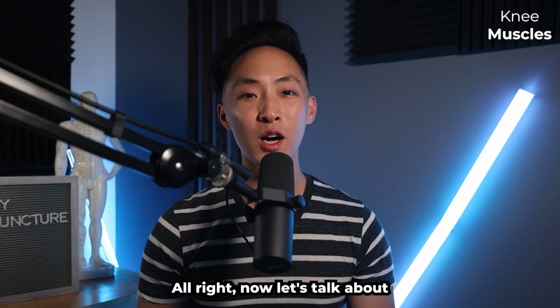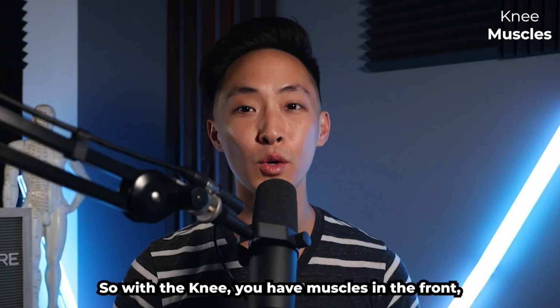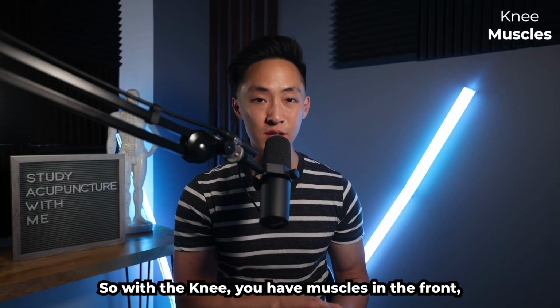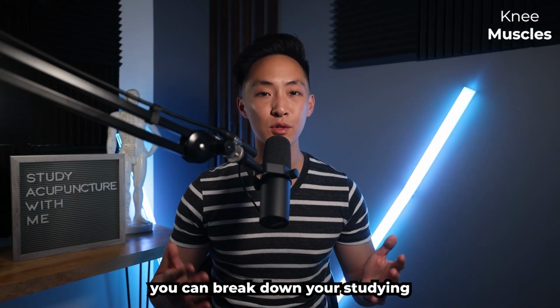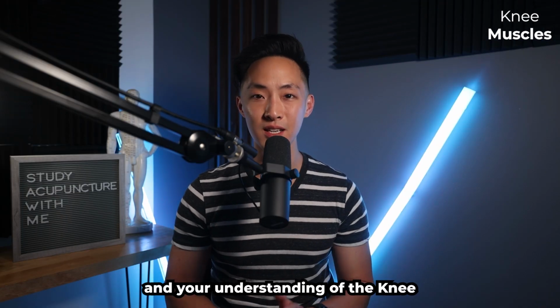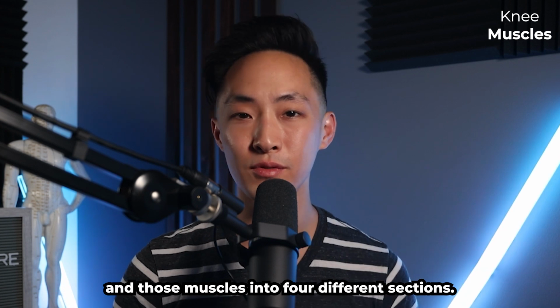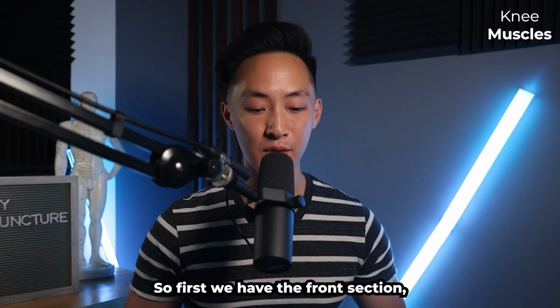All right, now let's talk about the muscles surrounding the knee. So with the knee, you have muscles in the front, you have muscles on the back, you also have muscles on the side. And you can break down your studying and your understanding of the knee and those muscles into 4 different sections.